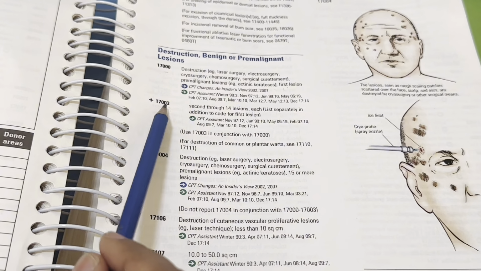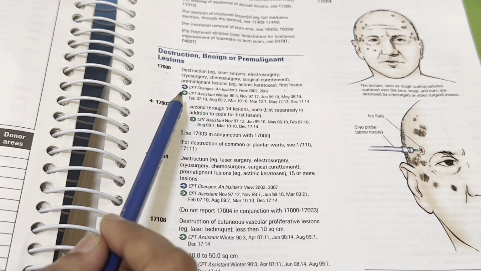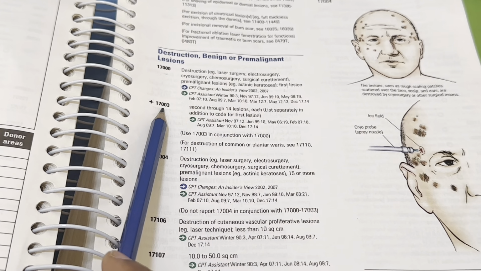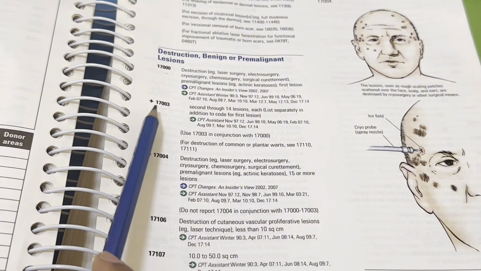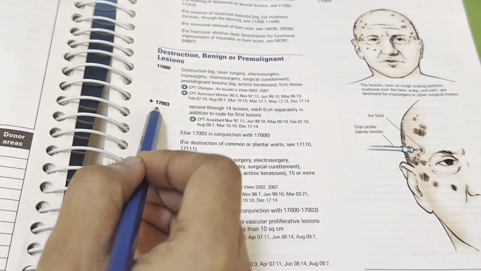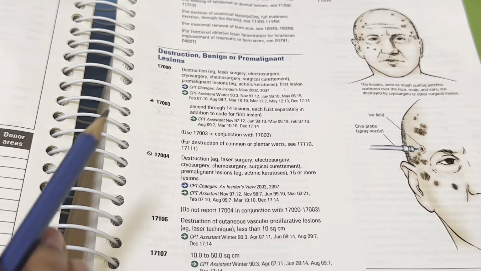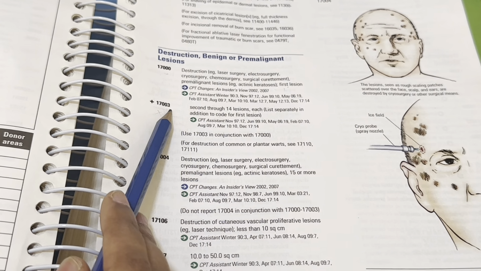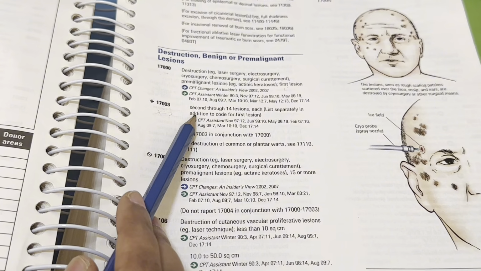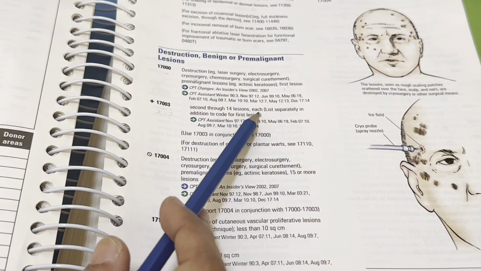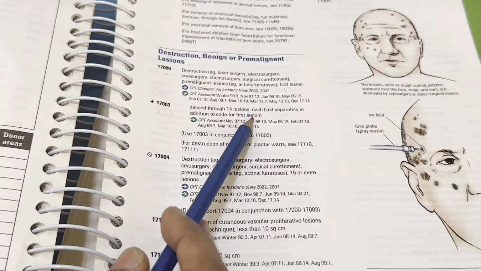This doesn't mean that from 2 to 14 lesions you have to use a single code. No, that is wrong. If in the question it is 3 lesions, you have to code 17000 and then 17003. For the remaining 2 lesions, you have to code 17003 times 2, because this is second through 14 lesions, each. For each additional lesion, you need to code this. That is what it exactly means.